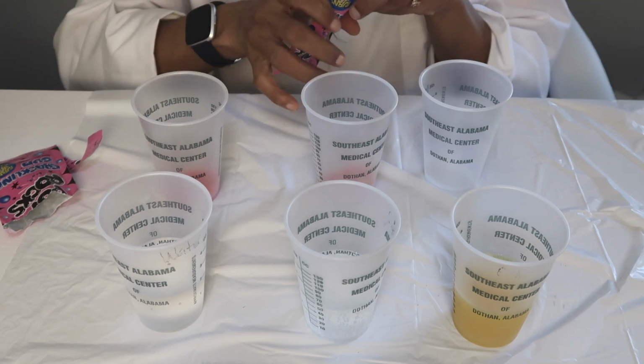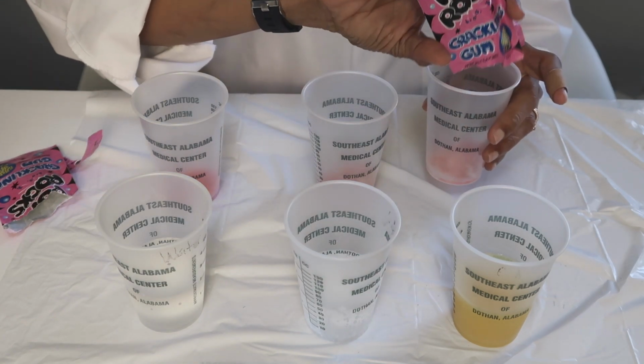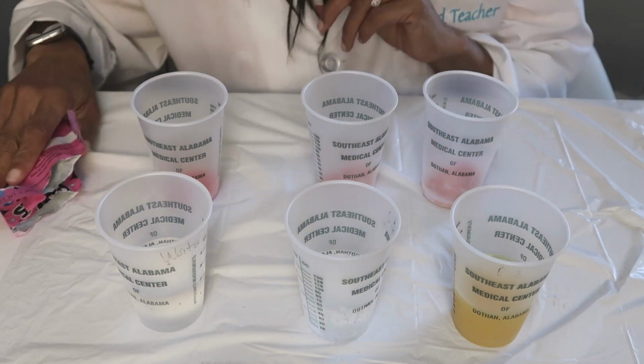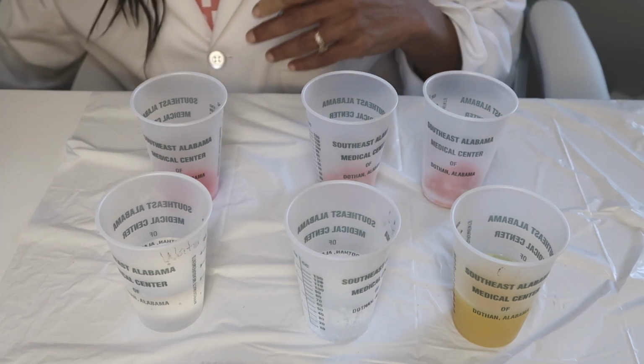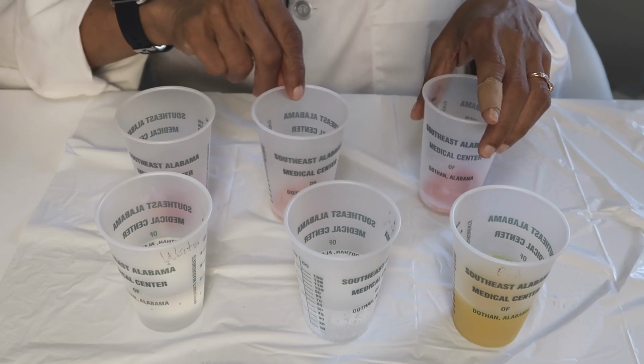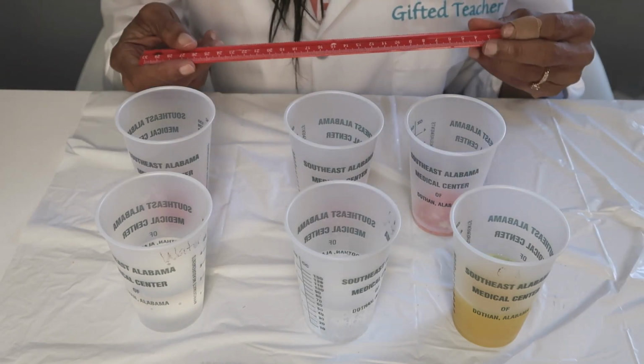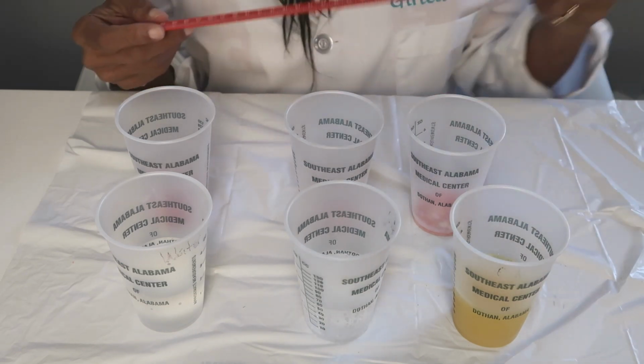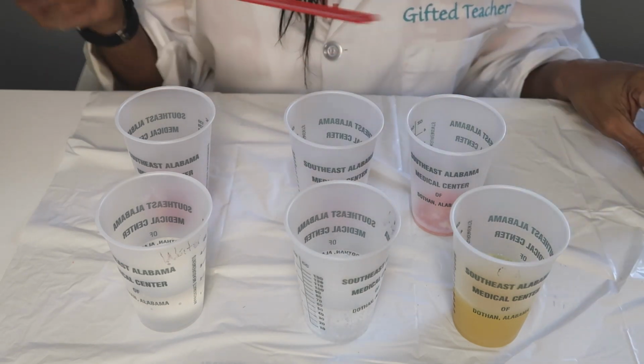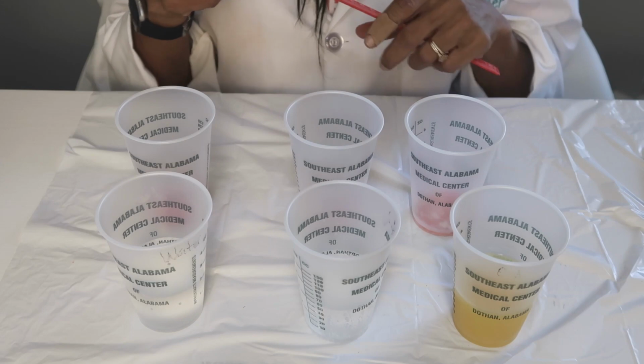Pause the video again and complete this step. Try not to eat them. Alright, now we have our Pop Rocks. You will need your ruler and you will need your marker, some type of marker, to mark on the cup.